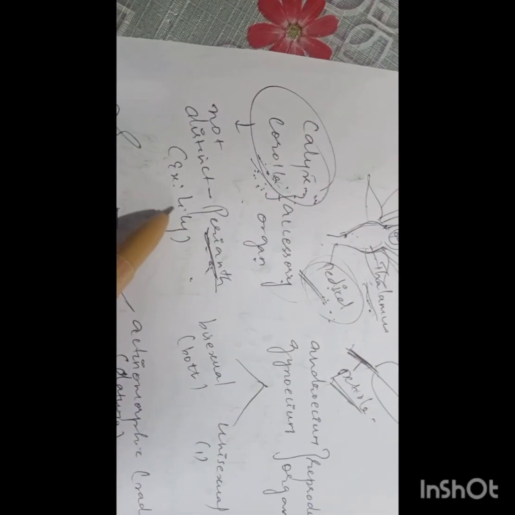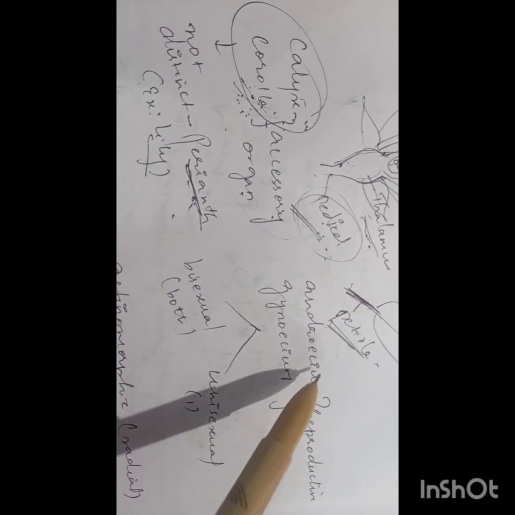So when you cannot differentiate corolla and calyx and when they are looking similar, that condition is together known as perianth. So in the case of lily you can see this appearance. Androecium and gynoecium directly take part in reproduction, hence they are known as reproductive organs. So these are accessory organs, these are reproductive organs.